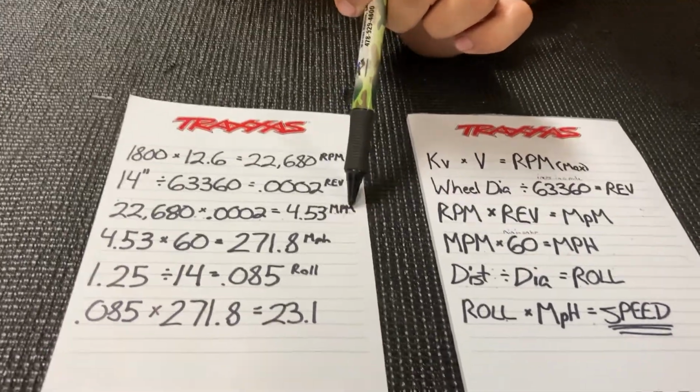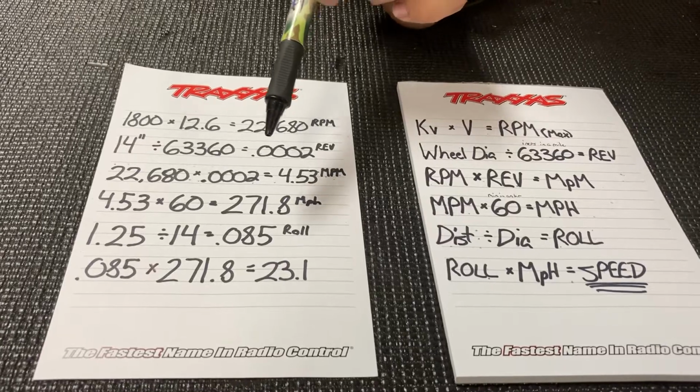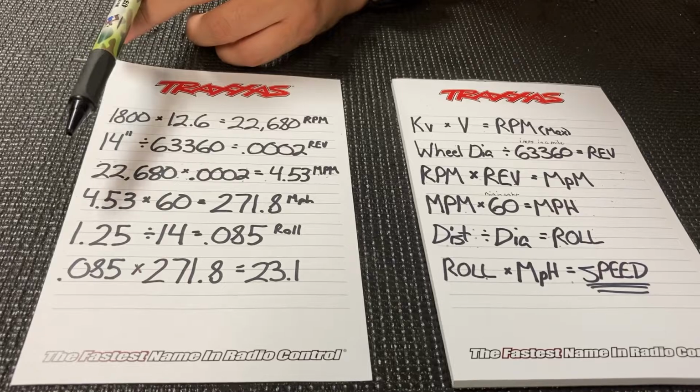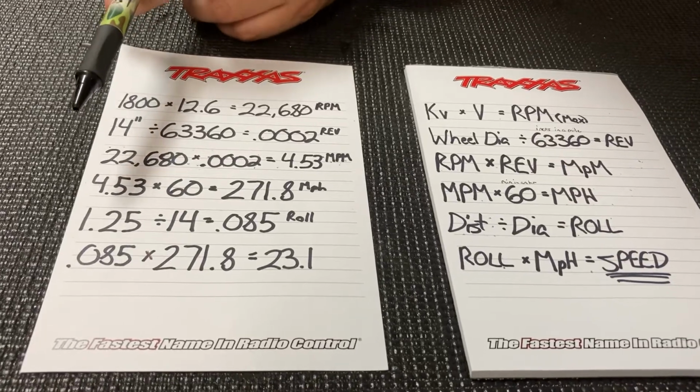.53 miles per minute. Okay. We're not here to discuss whether I'm dyslexic or not. I'm also reading upside down, but that's okay. I appreciate that. Thank you.